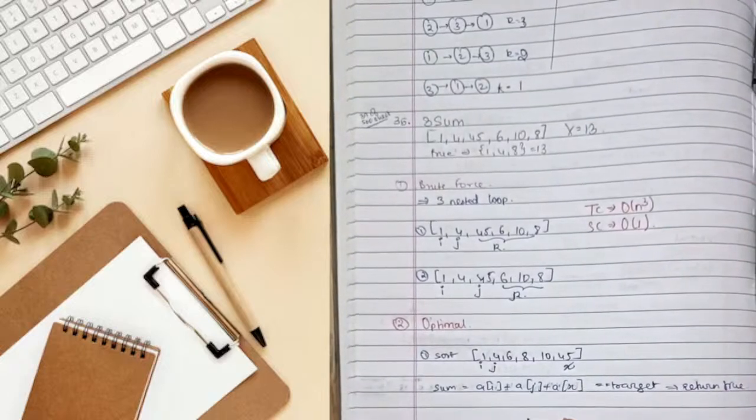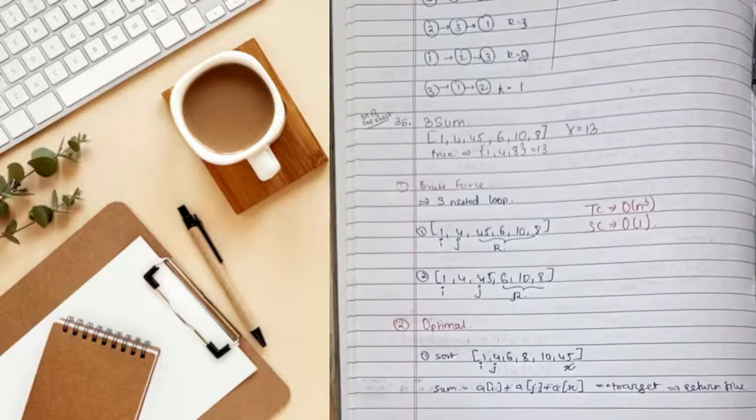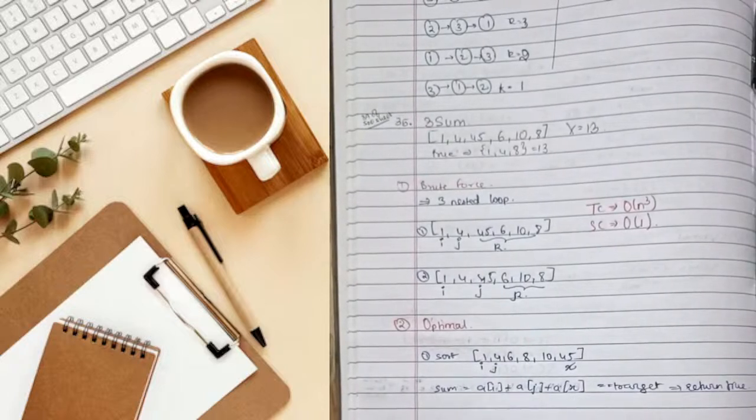If not, continue, and at the end, when the whole loop is over, return false.